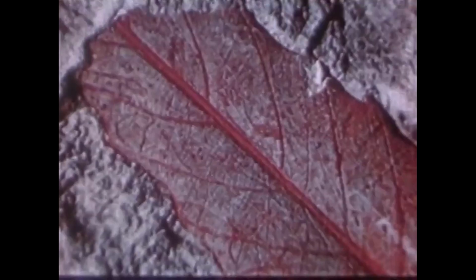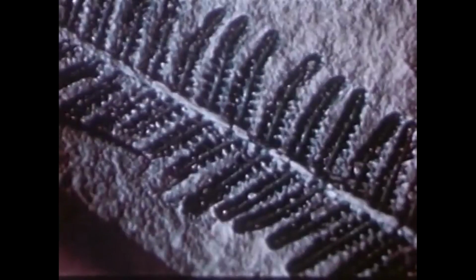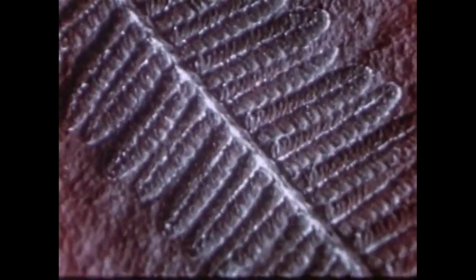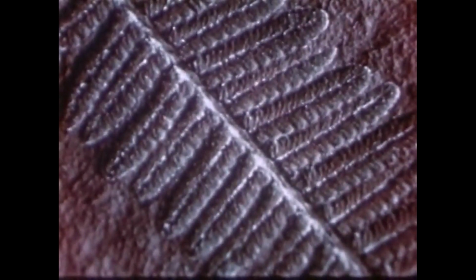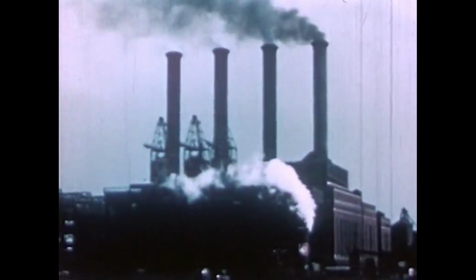And here, embedded in rock, are the fossils of plants which lived in those remote ages. These prehistoric plants were once green and made their own food, the basic food of nature, just as the green plants do today. But they are more than relics of past ages. From such plant remains, buried in the earth for millions of years, come the world's sources of industrial power.